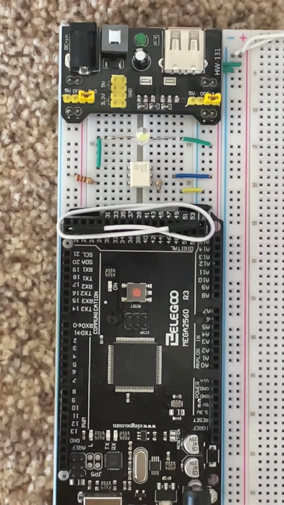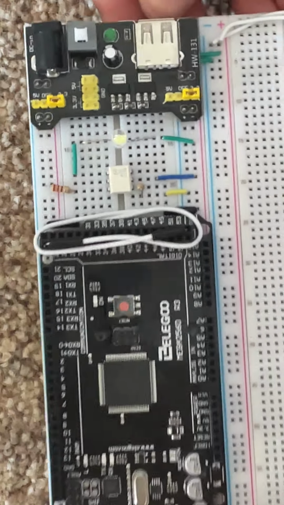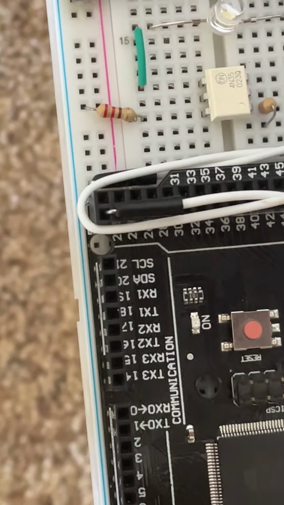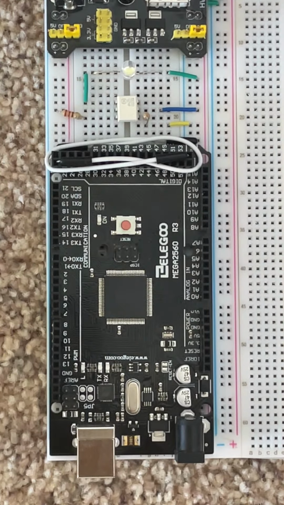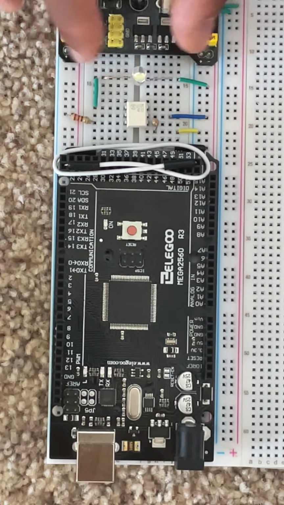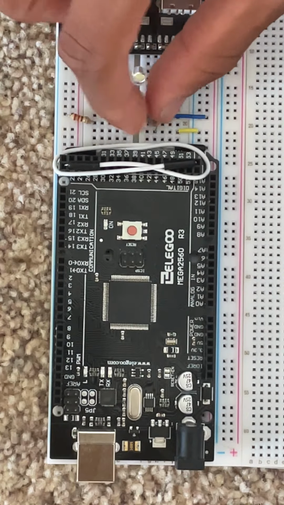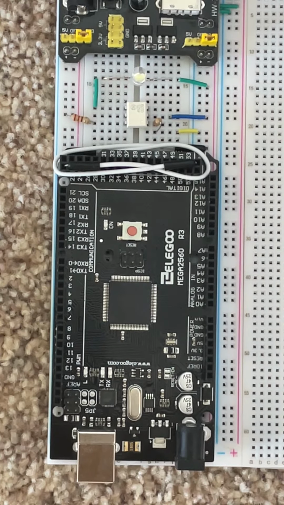So this is the 4N35 model of optocoupler, getting up closer to the camera. Essentially, if there's too much voltage for the power LED and it goes past the resistor, it's not going to break this LED. It will go through the optocoupler and that's going to stop it. This is essentially power circuit protection in case that happens.